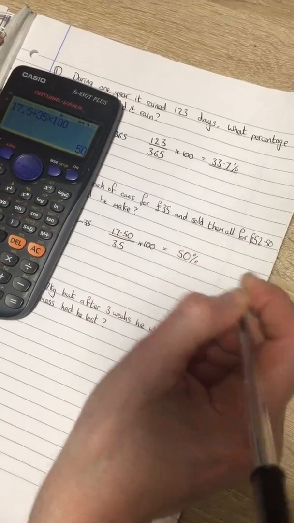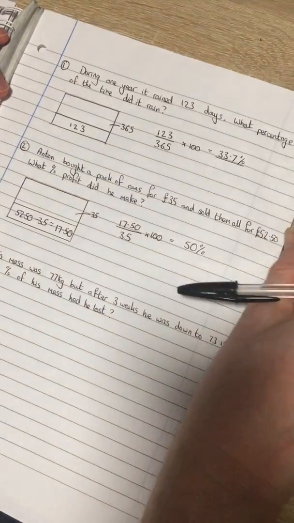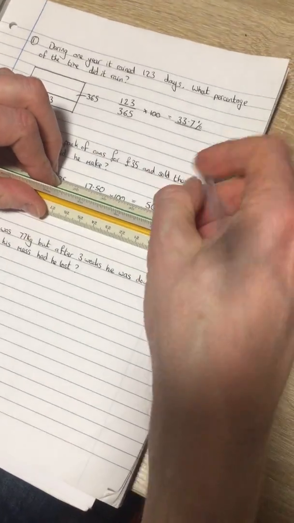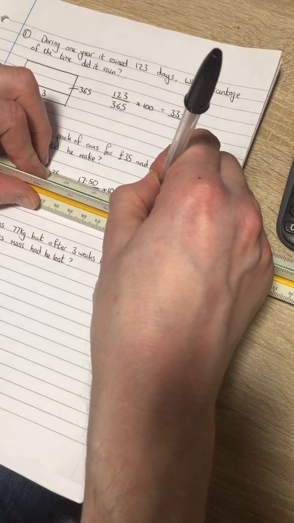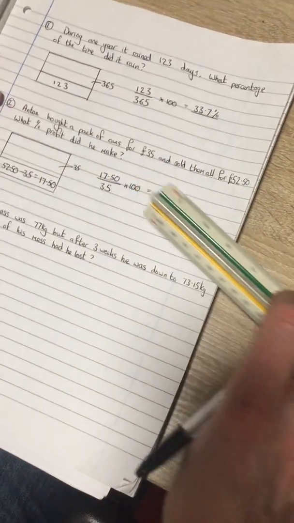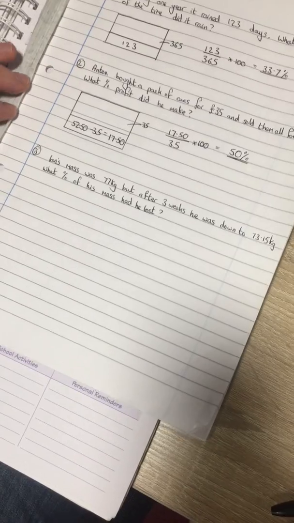And you know 50% is the same as a half. So he made half as much again profit. So in most people's books, that's not a bad profit to make, 50% profit. Okay, final one, question 3.